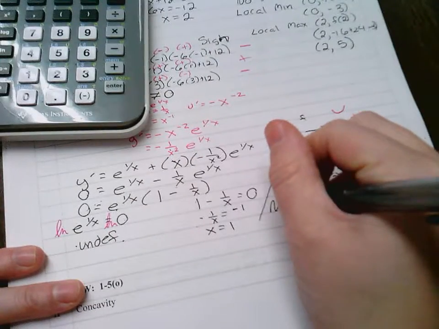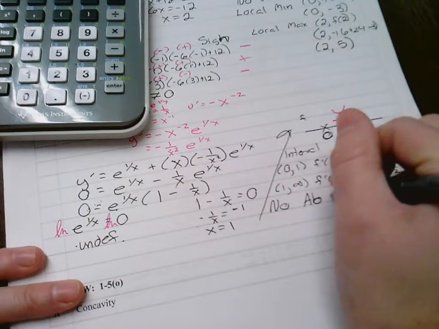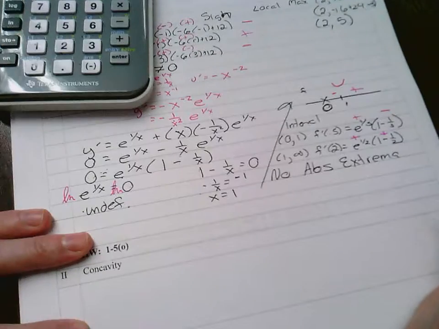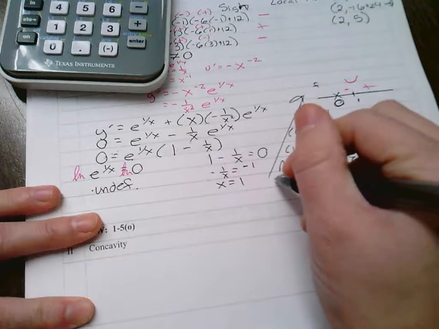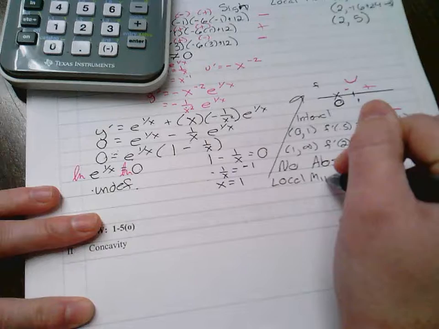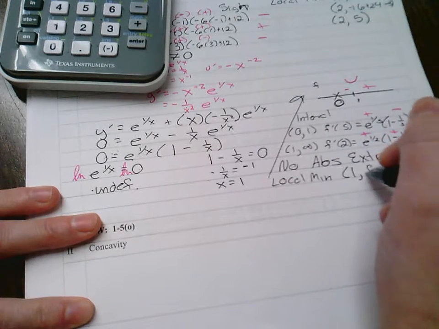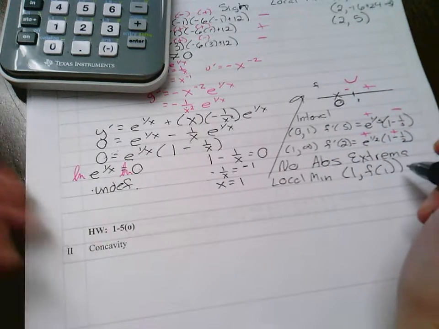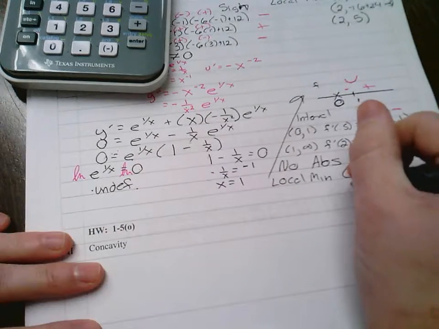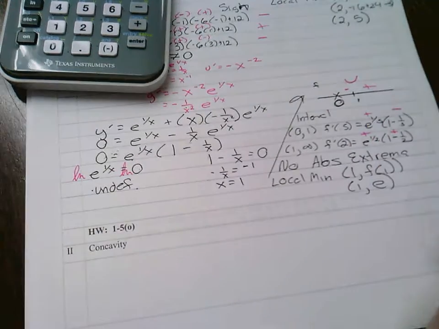So no absolute extrema. But you do have a local min at 1. f of 1 is going to be 1 times e to the 1, which is just e to the 1. So e is where your local min is.